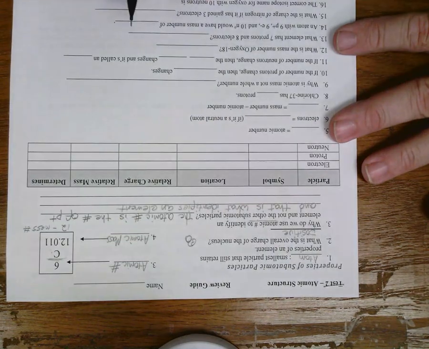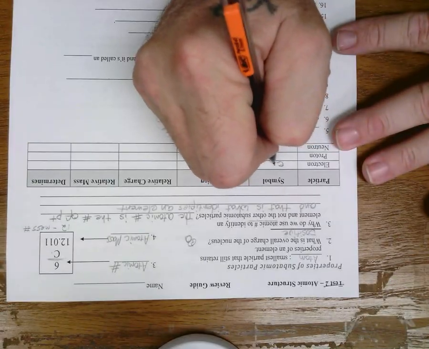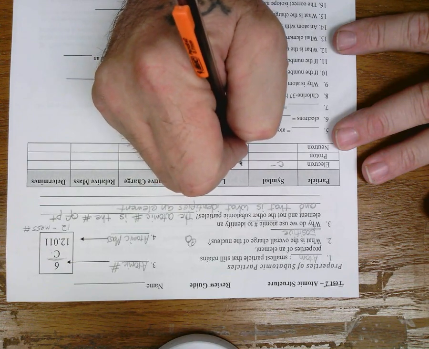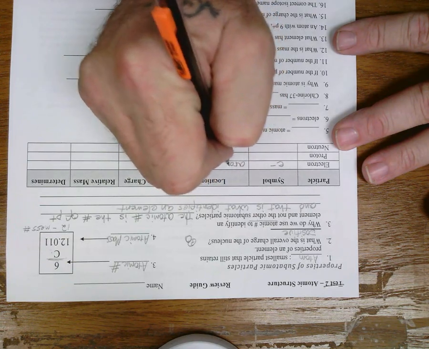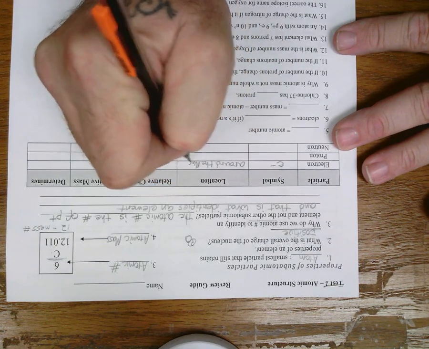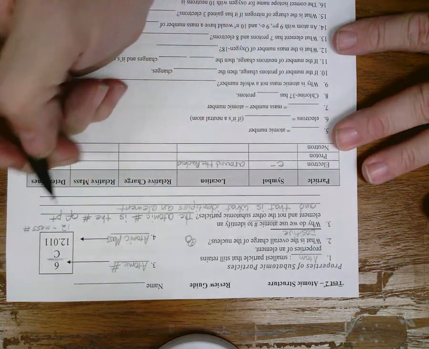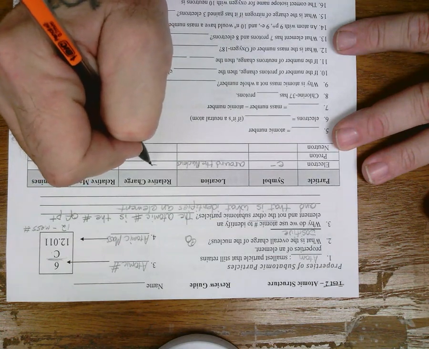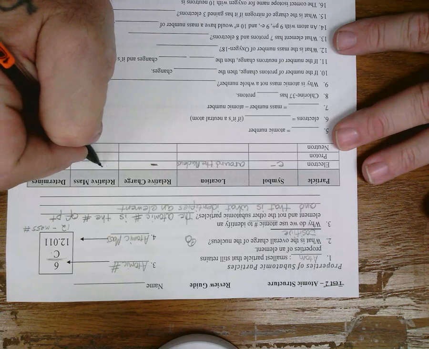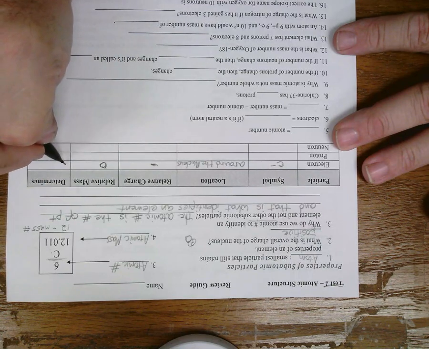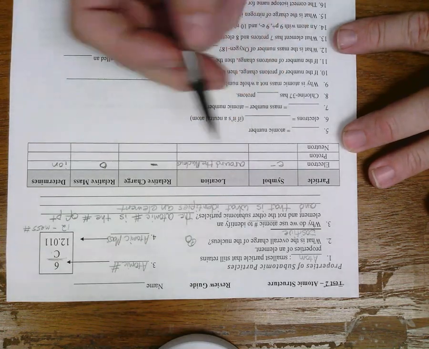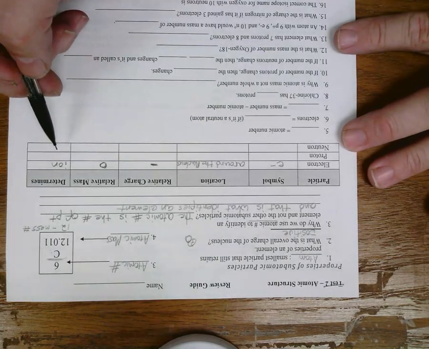Okay, electron, the symbol is e minus. Location: around the nucleus. And its relative charge is negative, minus. Relative mass is 0. And it determines the ion. If I change the number of electrons, all it does is change it into an ion.